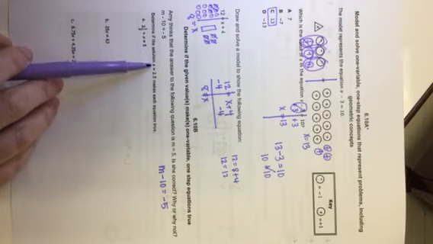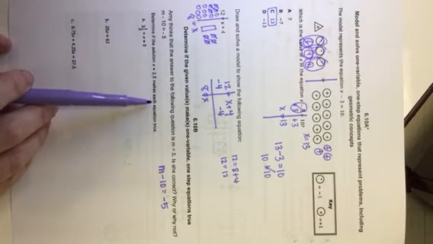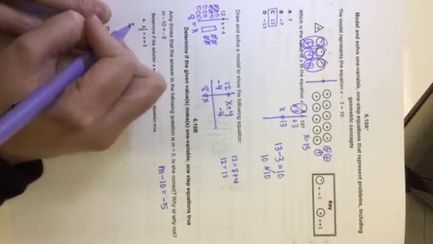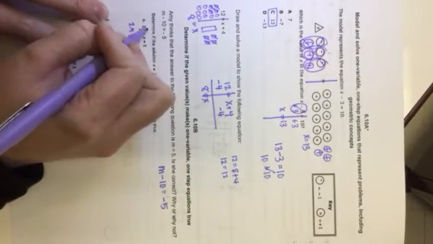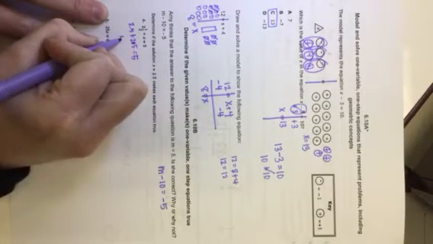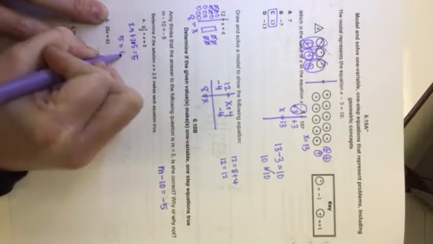It says determine if the solution x equals 2.5 makes each equation true. So I'm going to just change that x to 2.5. If I add 2.5, I want to see if that equals 5. Well, 2.5 plus 2.5 is 5. And I know that 5 equals 5, so my answer should be correct. Those do make this sentence true because the 2 sides equaled each other.